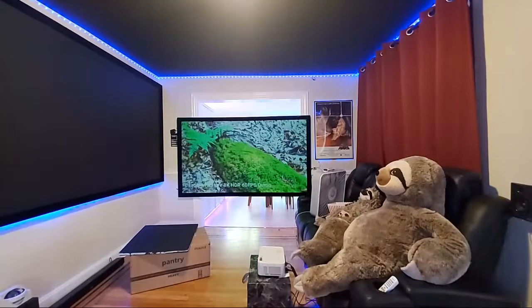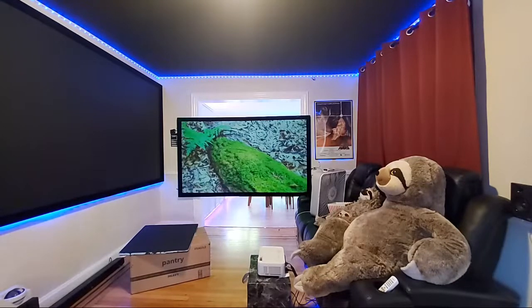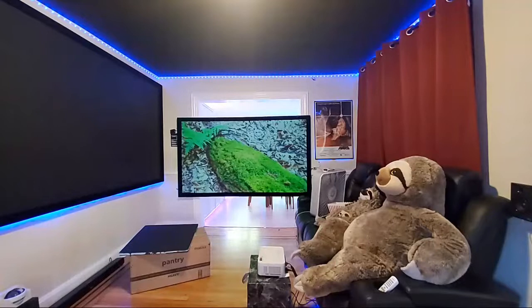Wrong section, wrong area. And voila, we're done. Screen is almost dry.